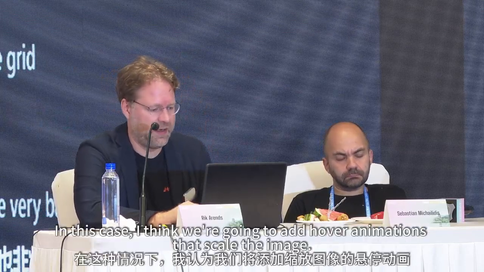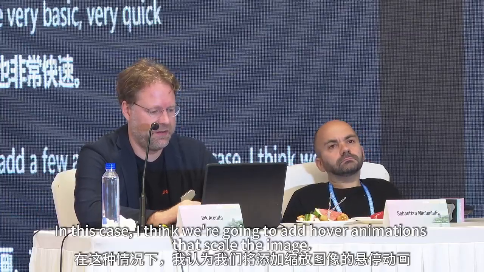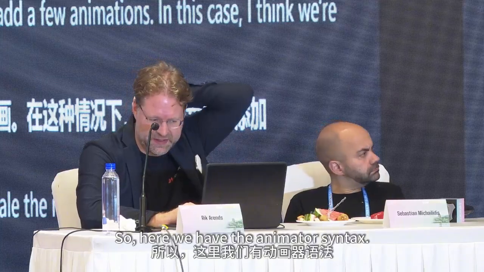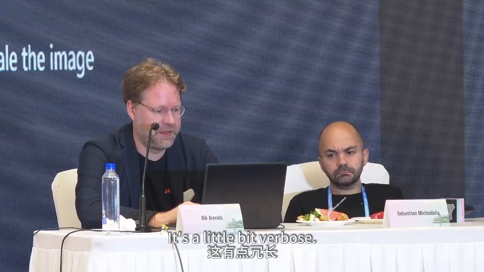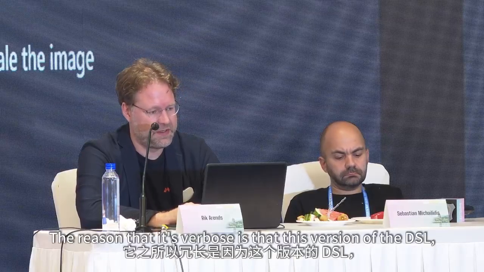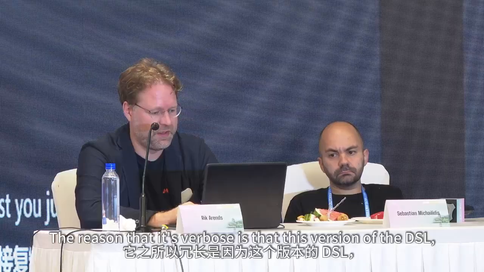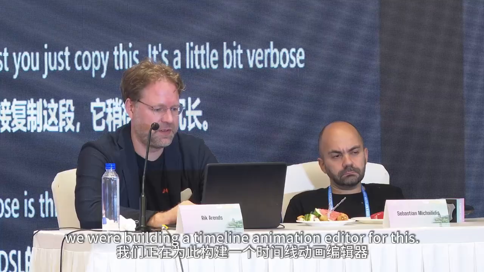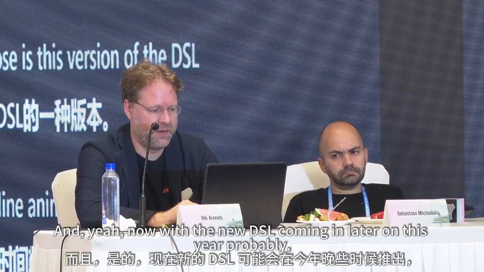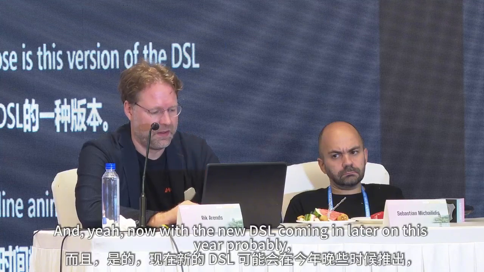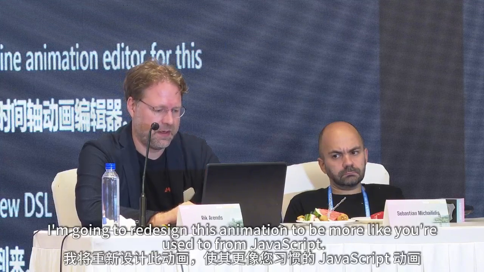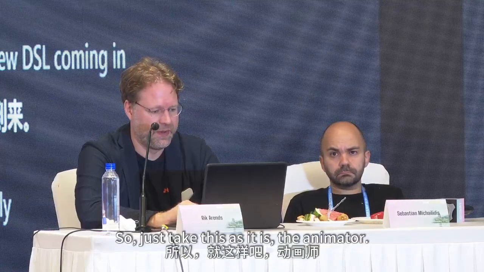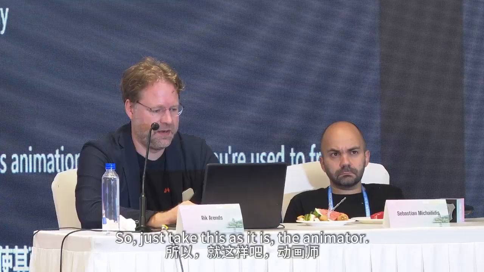In this case, I think we're going to add hover animations that scale the image. So here we have the animator syntax. I suggest you just copy this. It's a little bit verbose. The reason that it's verbose is that in this version of the DSL, we were building a timeline animation editor for this. Now with the new DSL coming in later on this year probably, I'm going to redesign this animation to be more like you're used to from JavaScript. So just take this as it is, the animator.